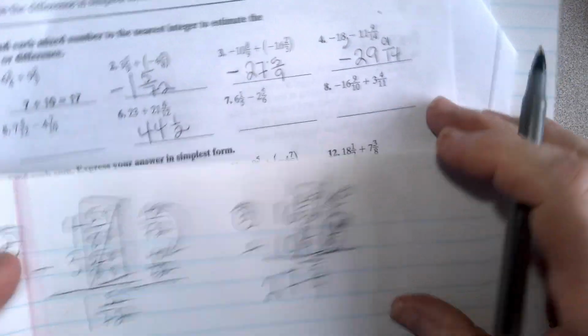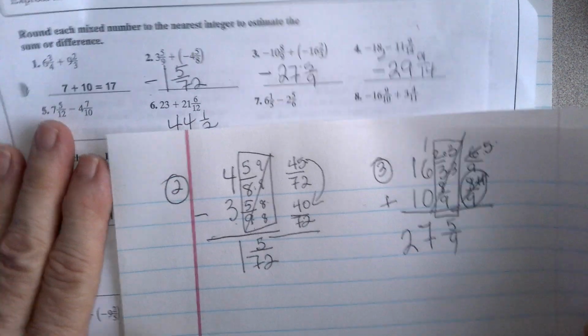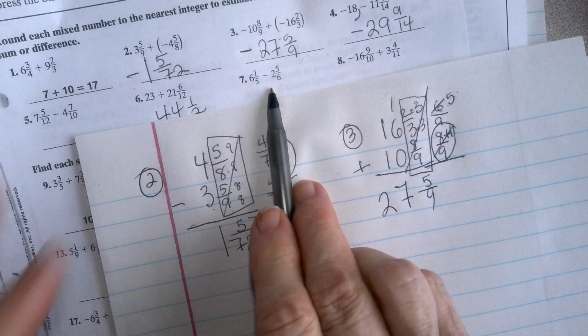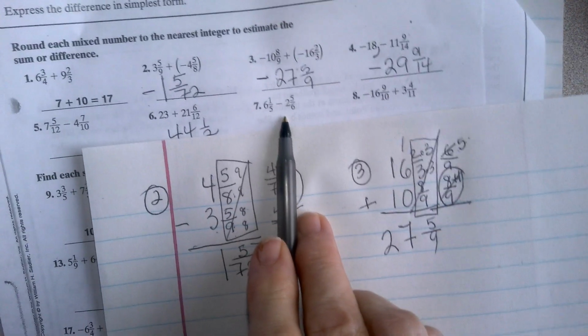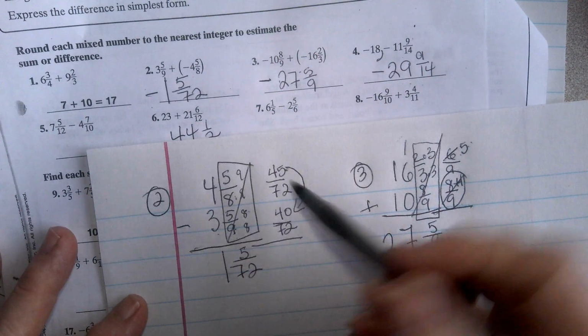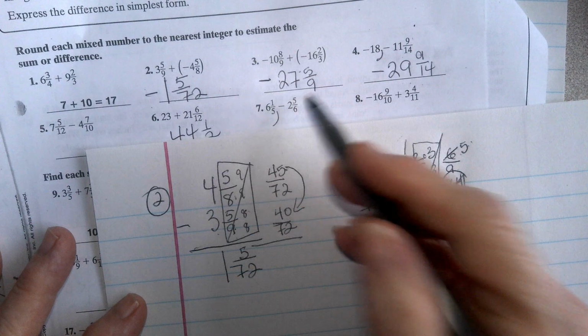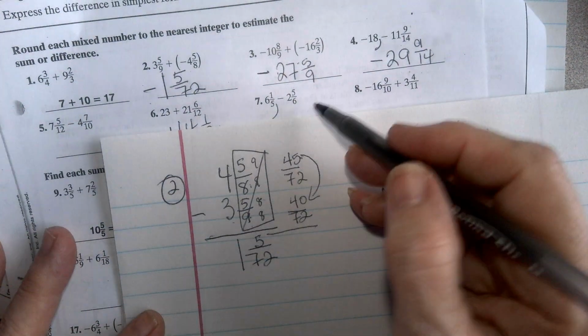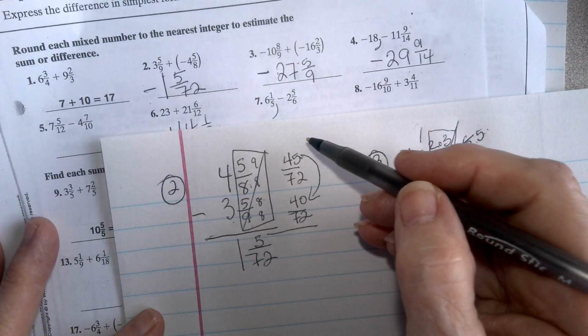All right, so this is a regular fraction number right here. Are you going to sum or take the difference? Take the difference, because the first one is positive, the second one is negative. So, who knows the common denominator? It is going to be 30.